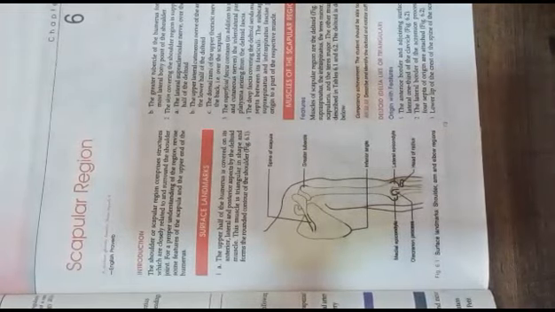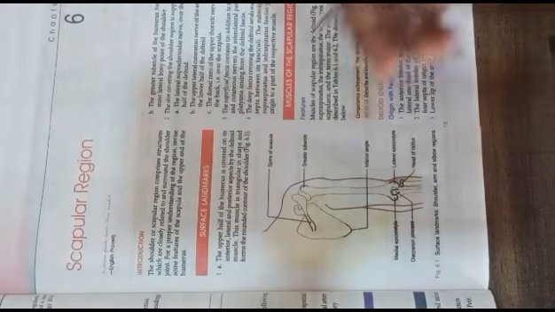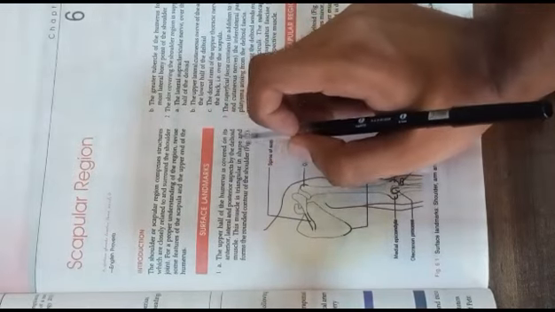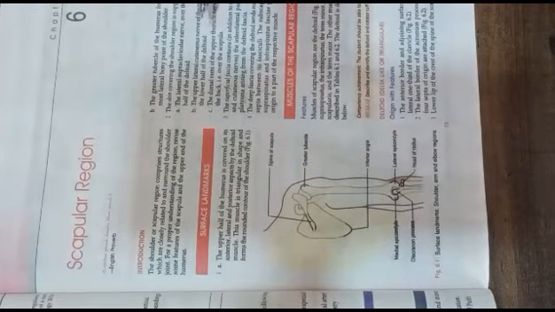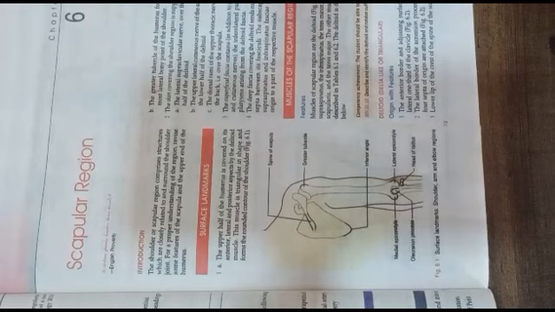So now we are going to proceed to our scapular region. From scapular region, let's start our marking. Surface landmarks. This is only and only for a general concept and nothing is asked as of level of MCQ or SCQ. So you can just either give it a read or skip it.